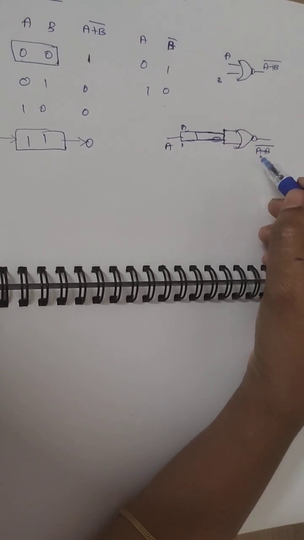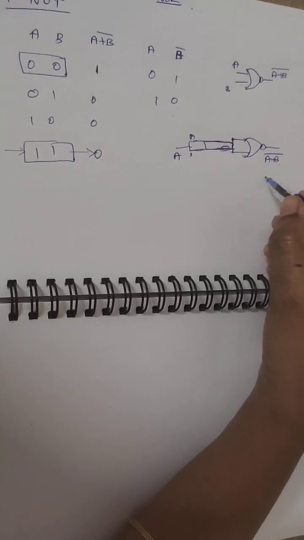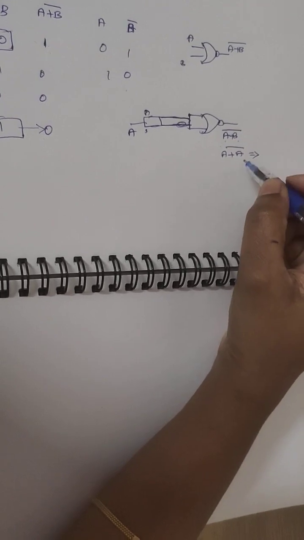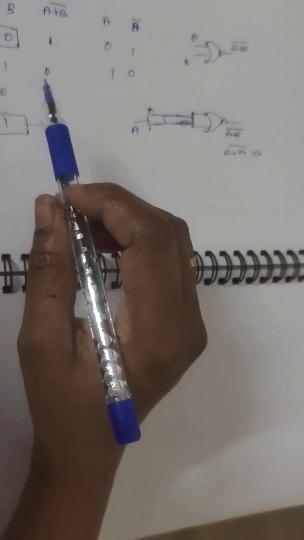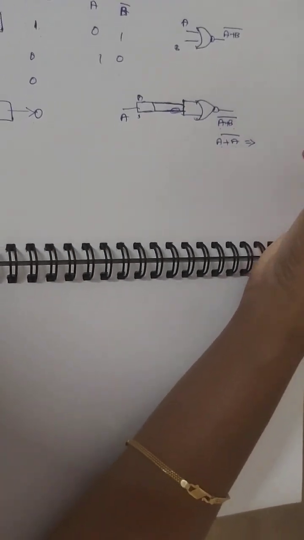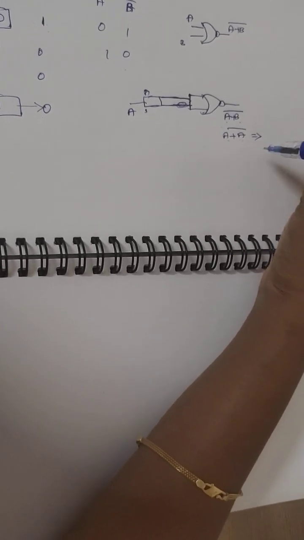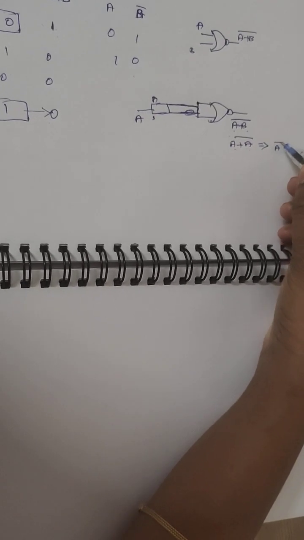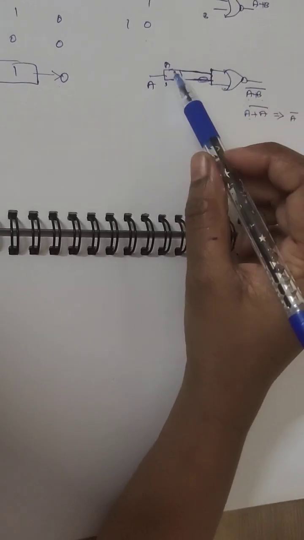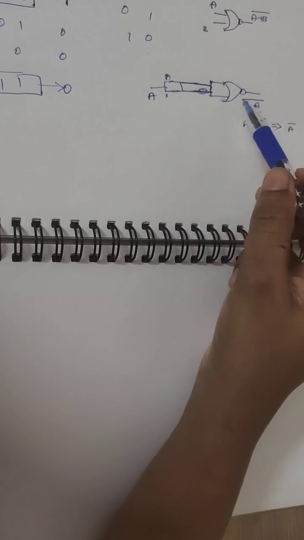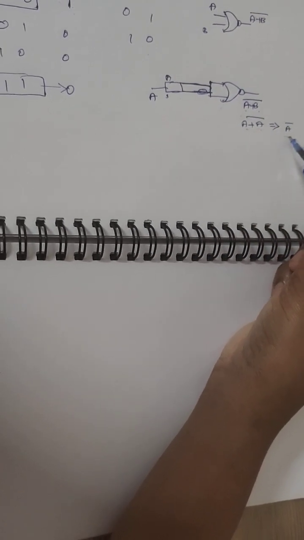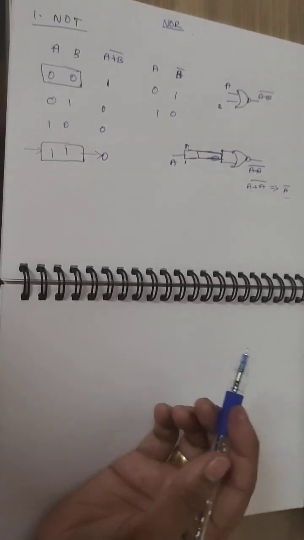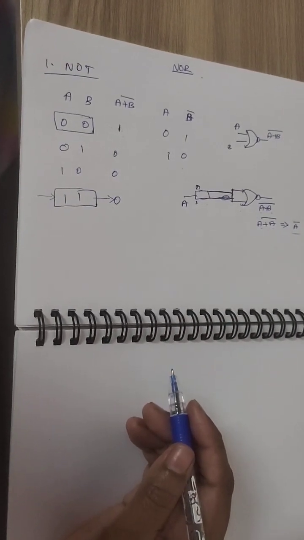Here A and B are both the same, so A plus A, the whole bar, will be the output. Our OR operator gives 0 for 0 0, and 1 for 1 1. So if both are equal, it is a single A, so A bar will be the output. If you short the inputs of the NOR gate, you get the inverted version of the input you give. This is the basic NOT gate implemented using NOR gates.